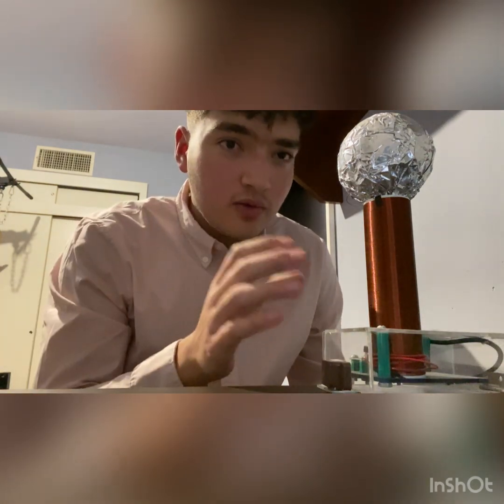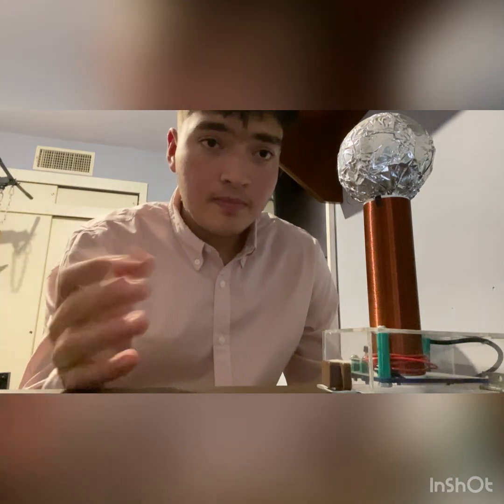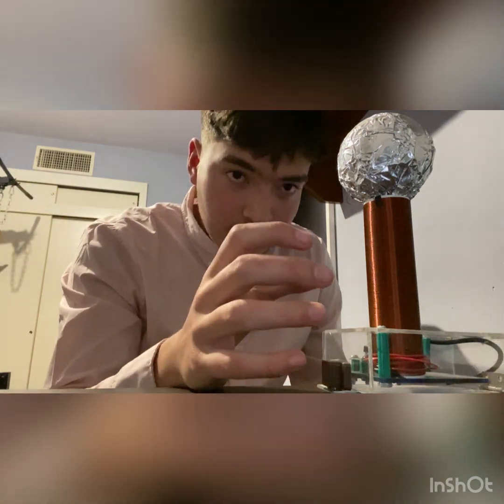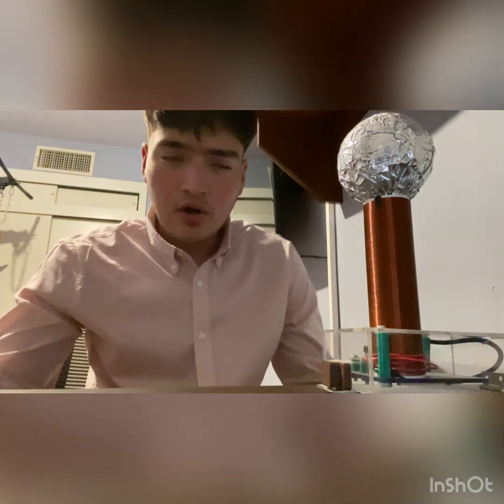So what is the Tesla coil doing here? It is going to exert positive energy through the air, and that's supposed, by all the things I explained earlier, to attract negative energy or a negative body.